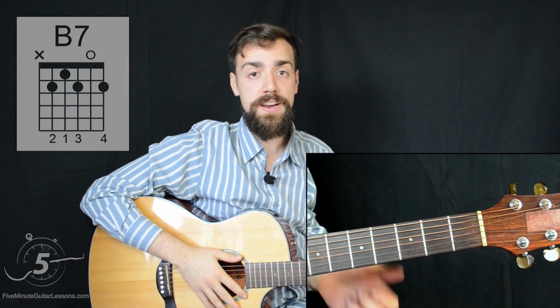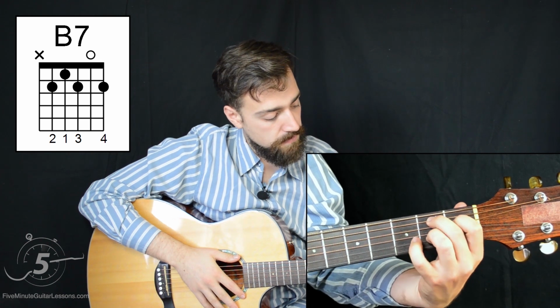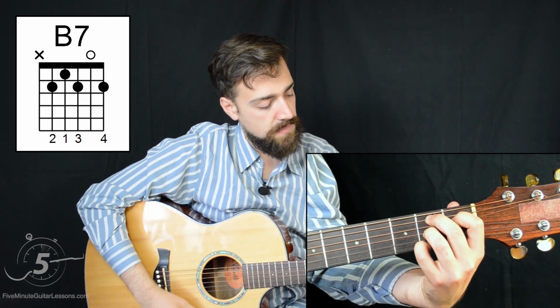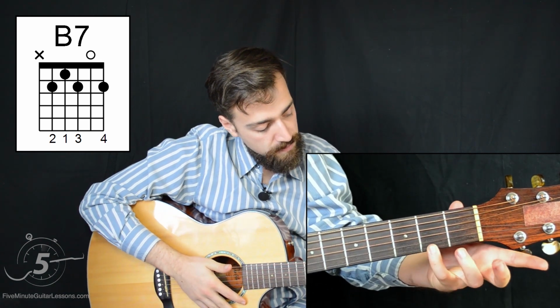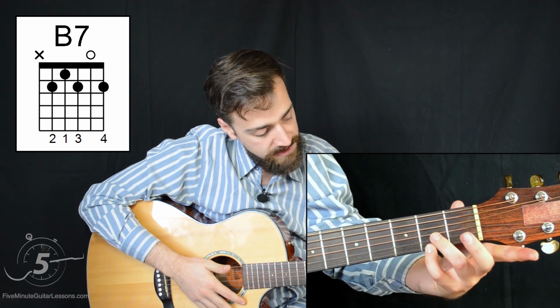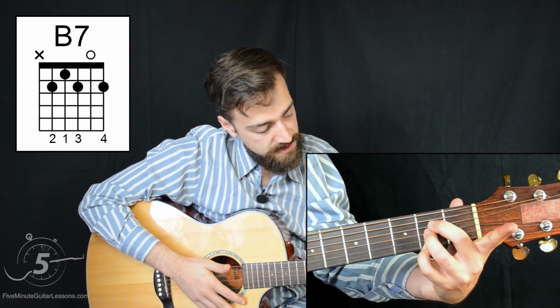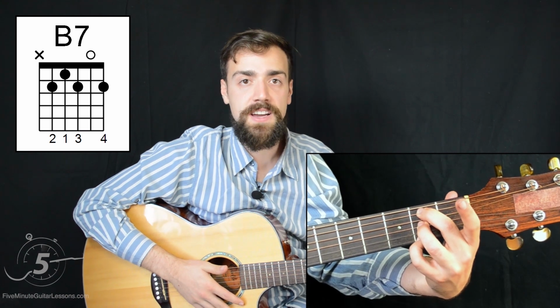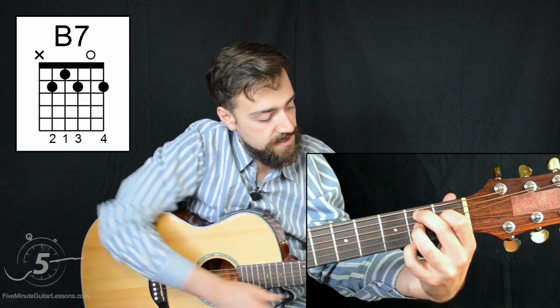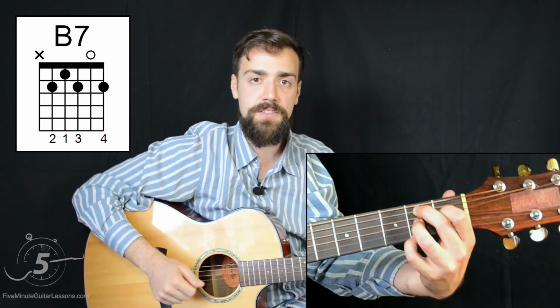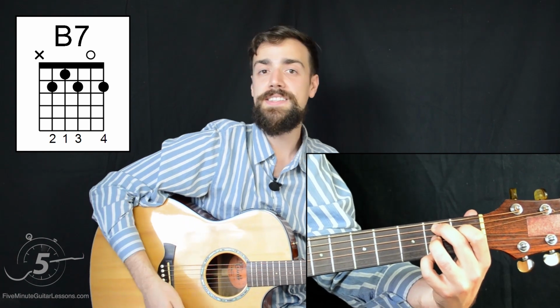We have one new chord here, B7. So for that, I kind of just put my pinky on the 2nd fret, I skip a string, ring finger on the 2nd fret, skip a string, middle finger on the 2nd fret, and then I put my index there between these 2 fingers on the 1st fret, B7.